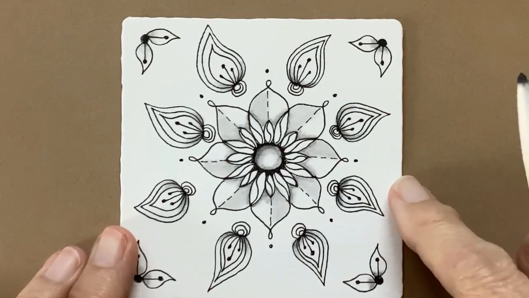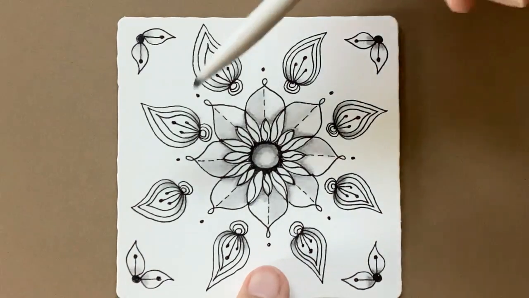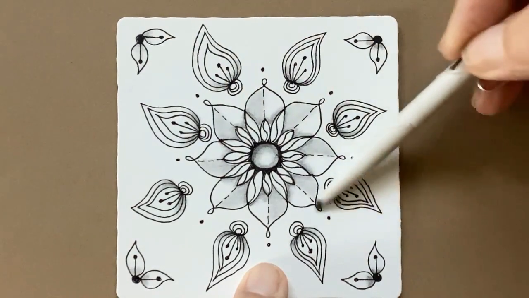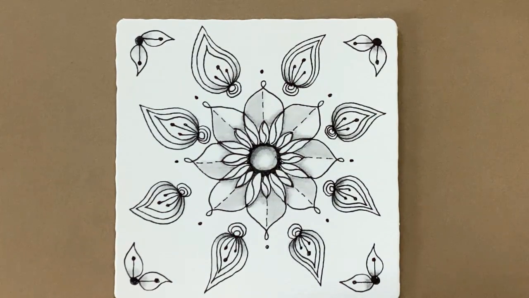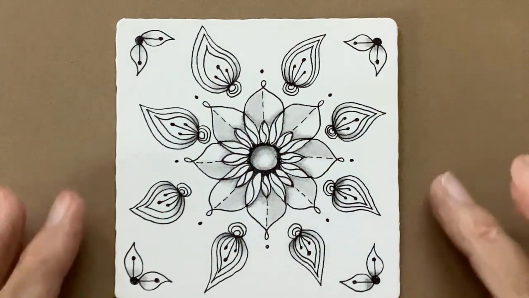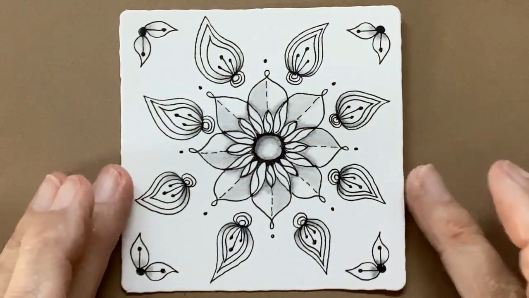I hope you enjoyed that. Again, I probably should have made these a little bit further away from this flower, but you can still see it and duplicate it on your tile. I hope you've enjoyed this.